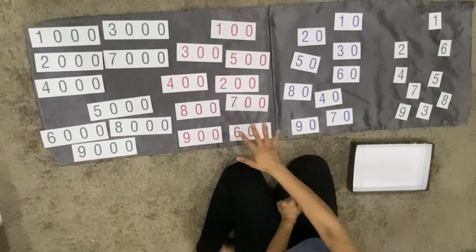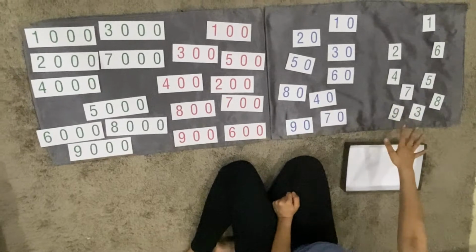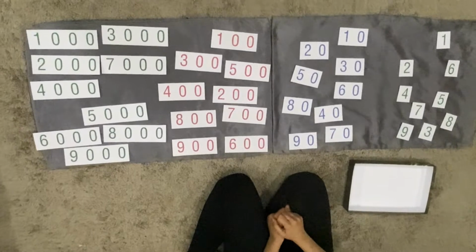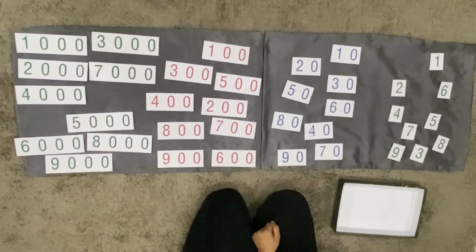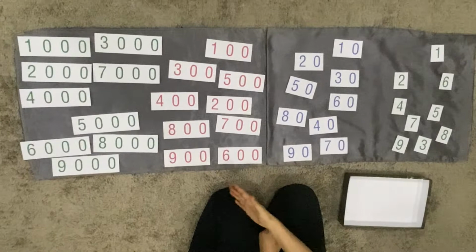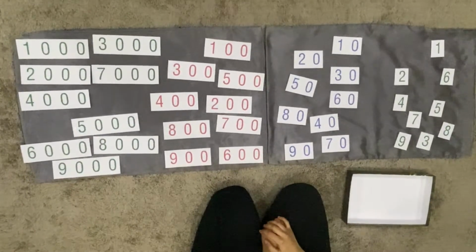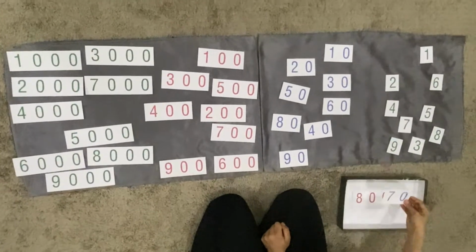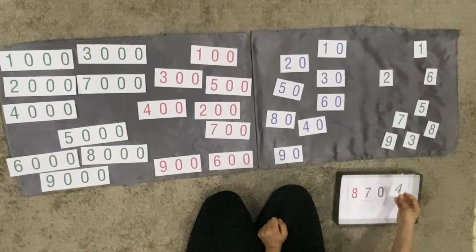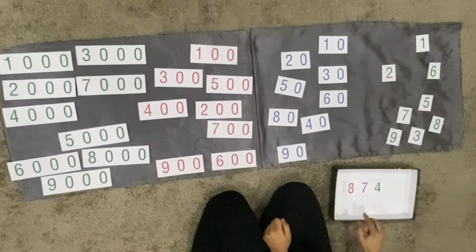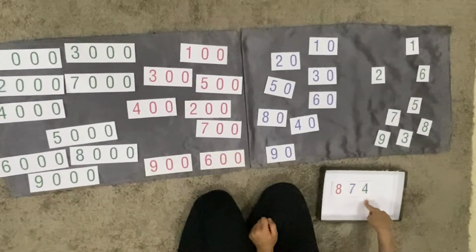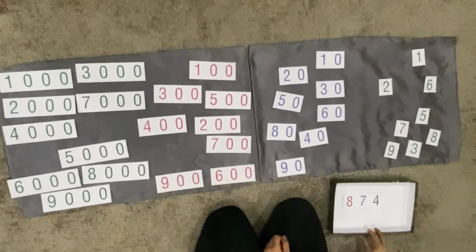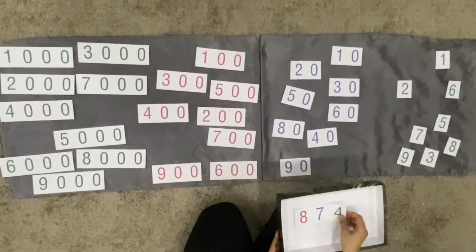You still say, can you bring me 8 hundreds, 7 tens, and 4 units? And then before the child leaves, you ask, what are you going to bring me? You need to hear again exactly the same numbers you asked the child to bring. 8 hundreds, 7 tens, and 4 units. And when the child brings it, say, what did you bring me? 8 hundreds, 7 tens, and 4 units. 874. And that's what you practice for a few days.